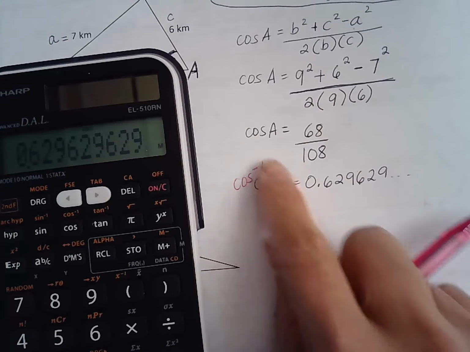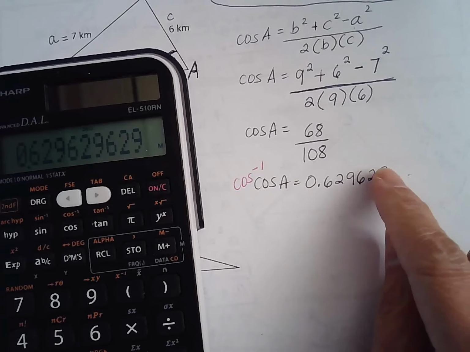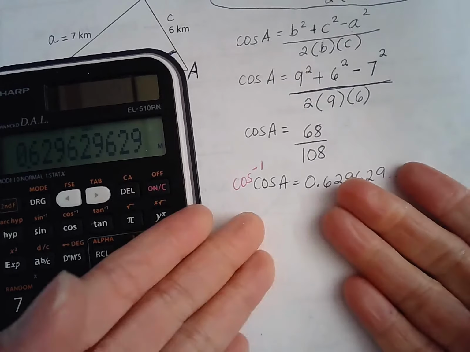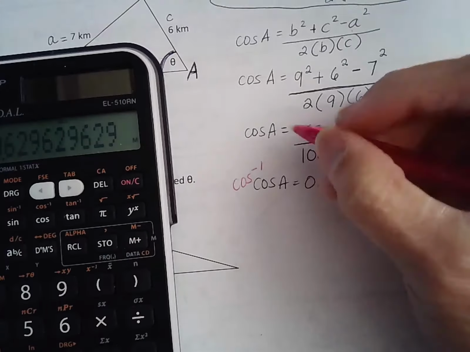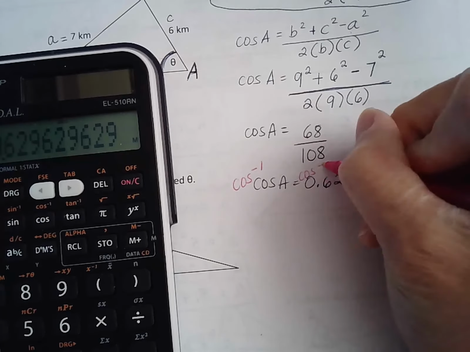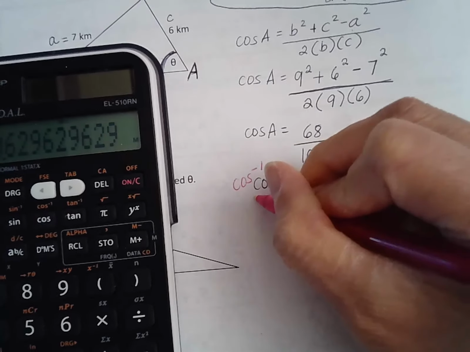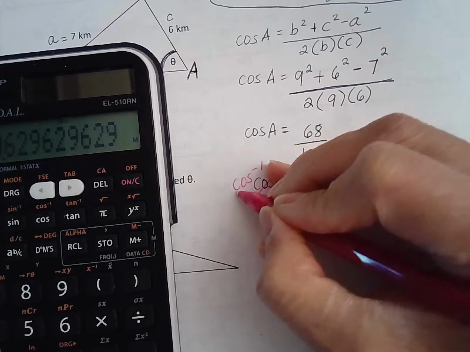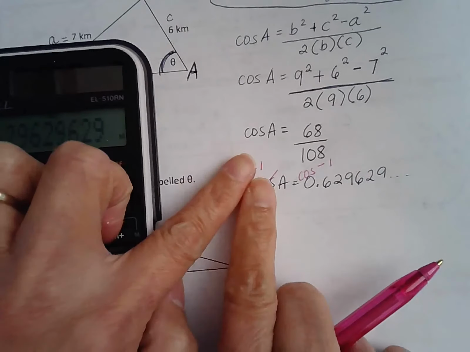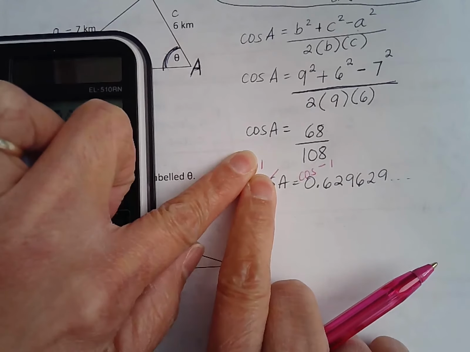So if I cos inverse this side, I gotta be fair on the other side. Cos inverse this number. So cos inverse and cos cancel each other out.